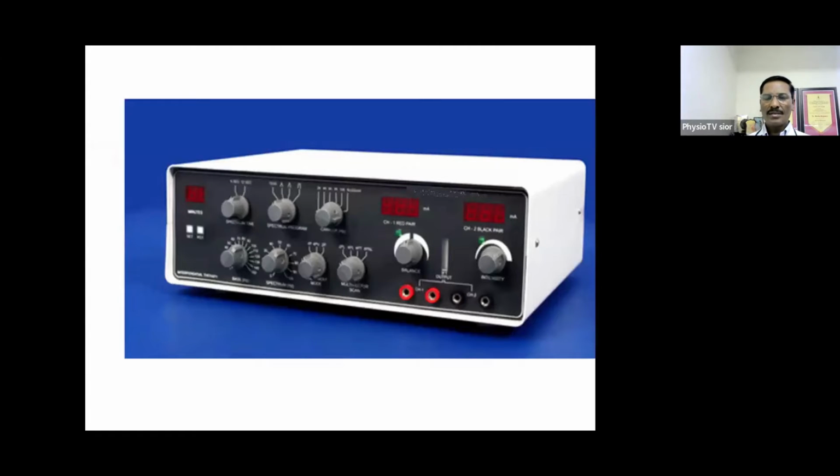So let us first start with the basic layout of the IFT machine. Basically, it contains the following units. On the left-hand side, we have the timer. Then after the timer, we have a knob to select 2000 Hertz and 4000 Hertz. It may or may not be present in all the machines. In most of the machines, they have 4000 mode as default. That means 4000 frequency is fixed, whereas 2000 may or may not be present.